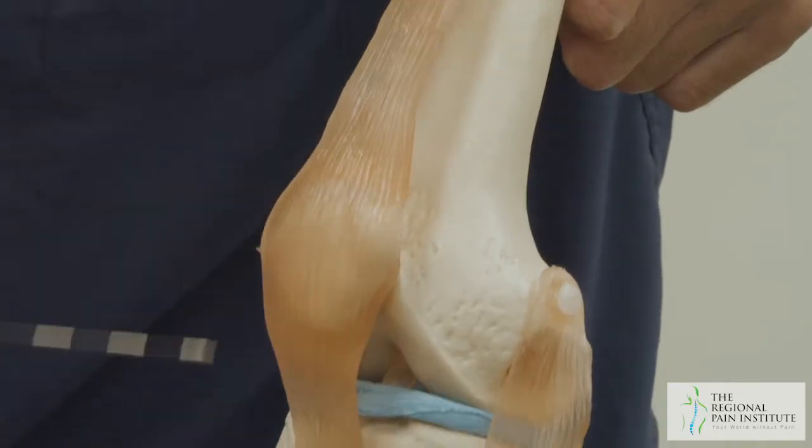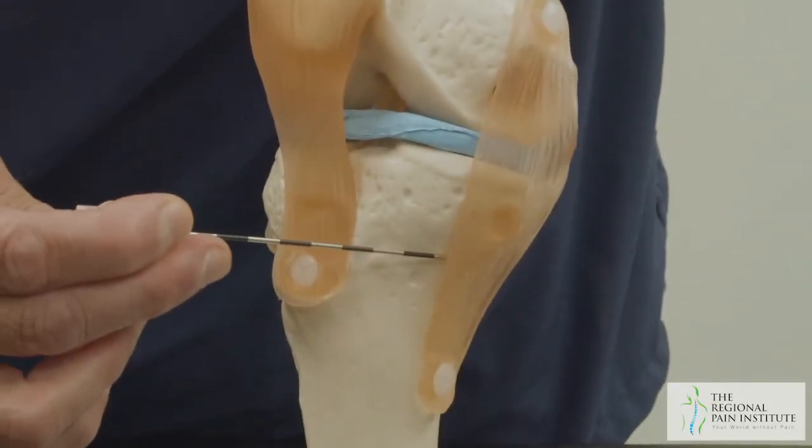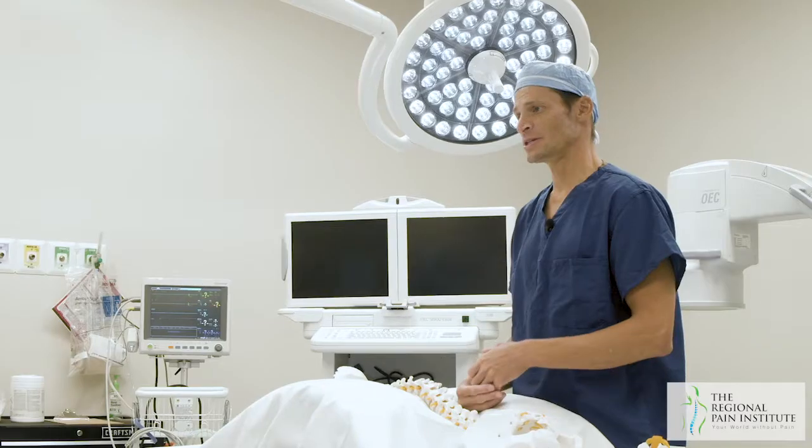There are different treatments we can perform for osteoarthritis of the knee. We can inject steroids, which can decrease the inflammation, and we usually add a local anesthetic to that injection to help decrease some of the immediate pain.